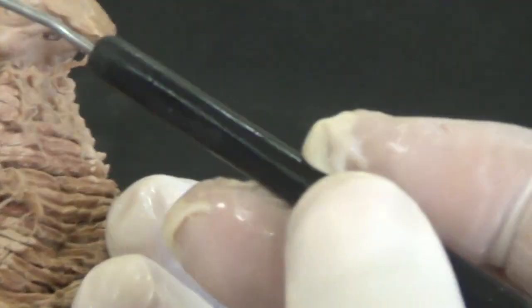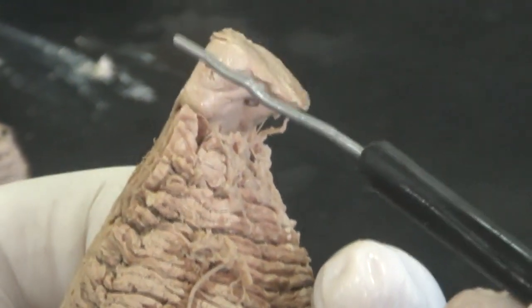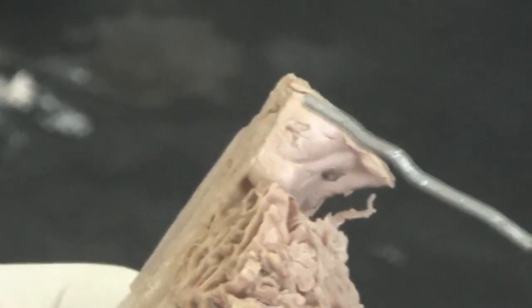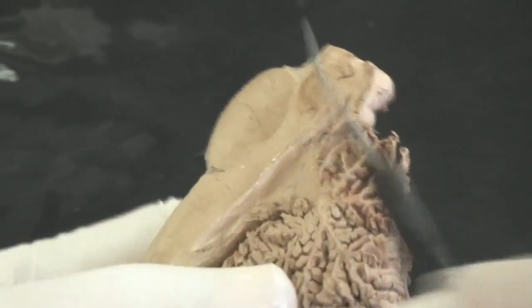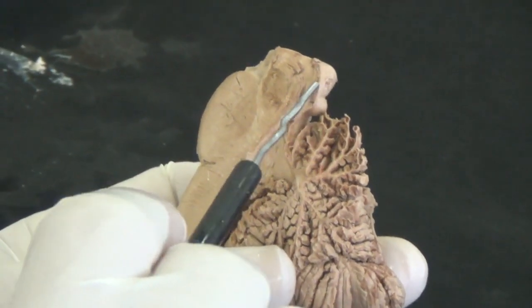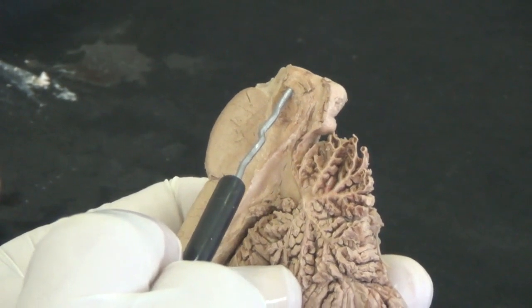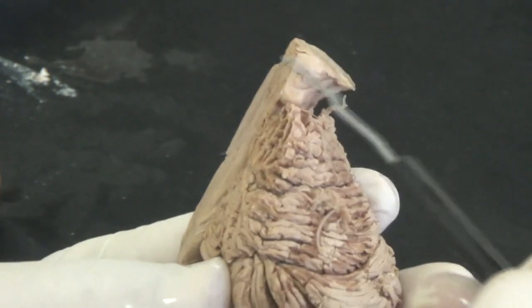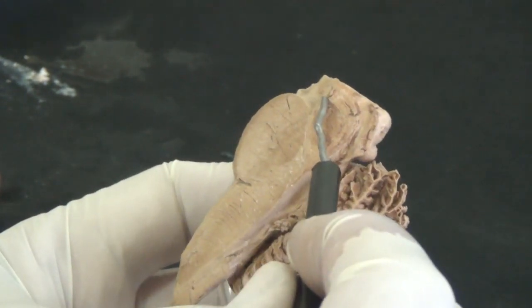And here is the superior colliculus, and this is the inferior colliculus. It's very important, these colliculi, because they are frequently presented in the practical exam. The superior colliculus and the inferior colliculus. And this is the aqueduct of Sylvius. This is the tectum of the midbrain, and this is the tegmentum of the midbrain. It's very important: cavity of fourth ventricle, superior colliculus, inferior colliculus, aqueduct of Sylvius, tegmentum of the midbrain.